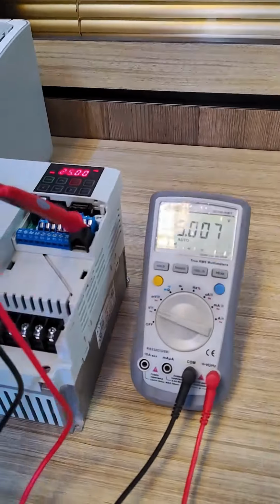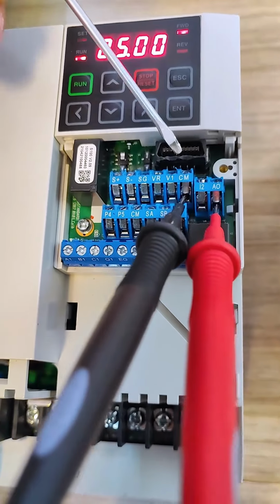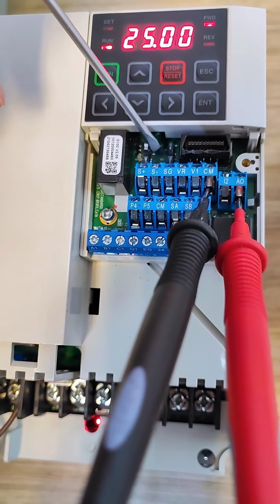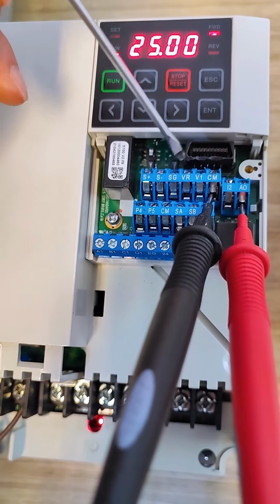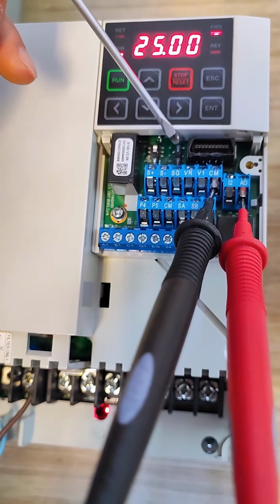Hello, we want to talk to you about the analog output of this S100 inverter. Let's go to the test bench. As you can see, this S100 inverter has one analog output labeled AO and CM. Using the DIP switch located here, DIP switch SW3, you can specify whether this analog output is current or voltage.